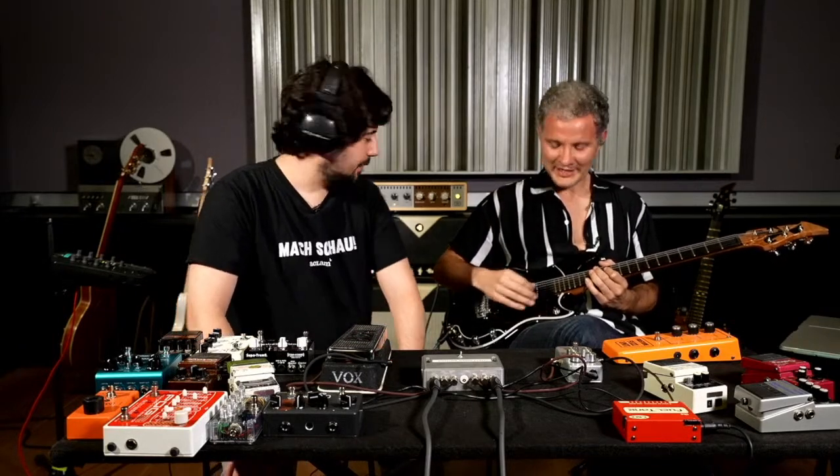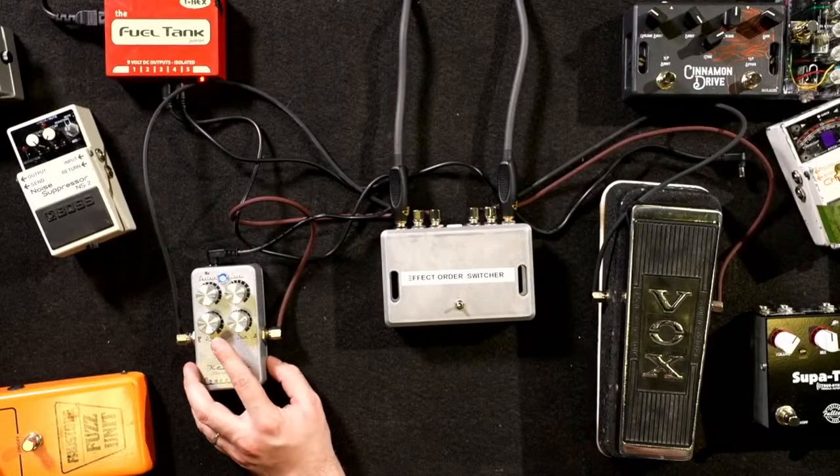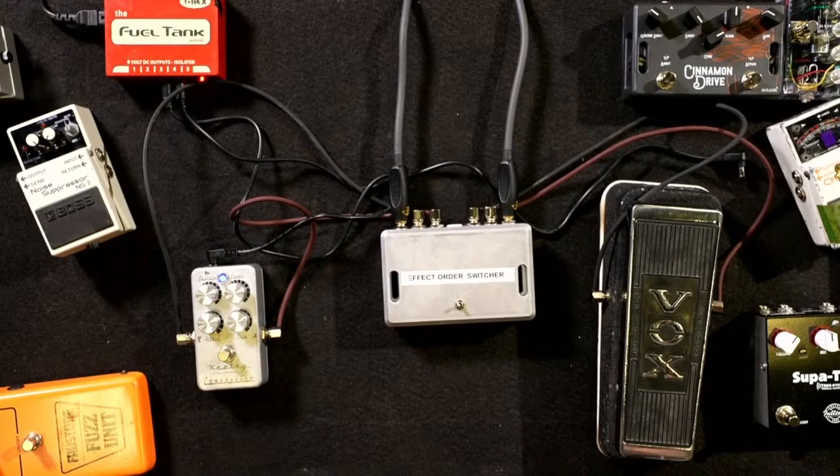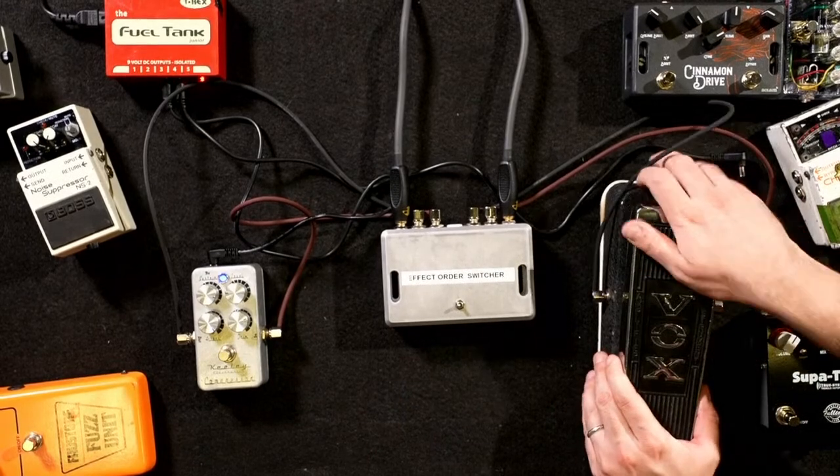So, shall we try it? Yeah, why not? Is the amp plugged? Yes. Here we go. Now the compressor is on? Yeah, compressor first and then the wah-wah.